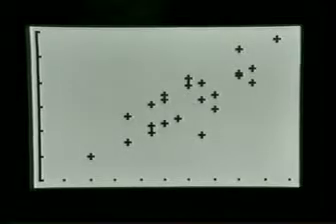Let's go to the TI-83. Here we have the pizza data displayed in the Cartesian plane. Each little plus sign represents a point. Each point is one type of pizza, the x-coordinate being the fat content in grams, the y-coordinate being the caloric content in calories.